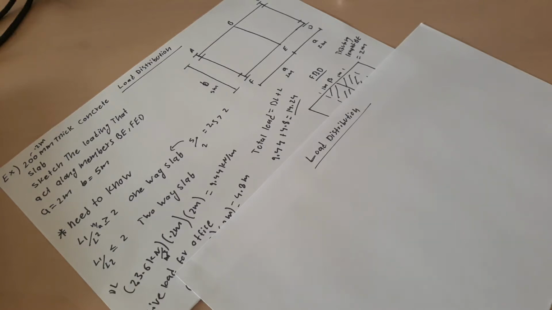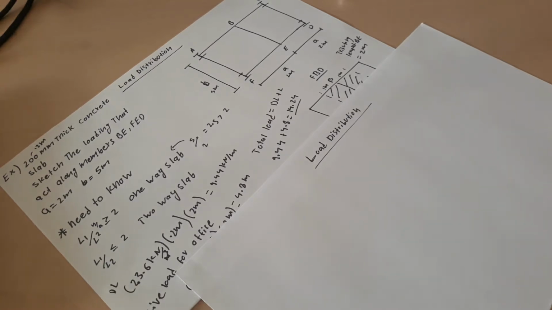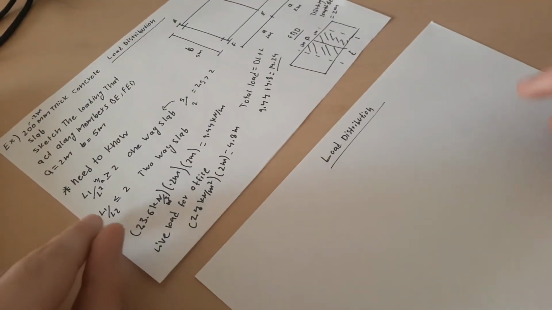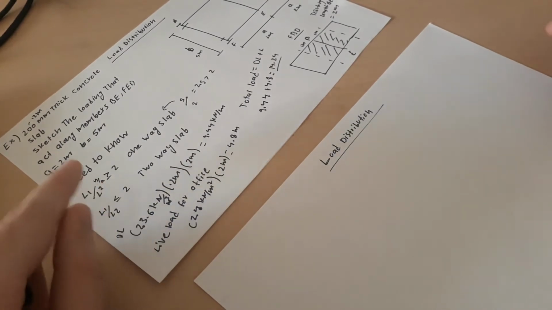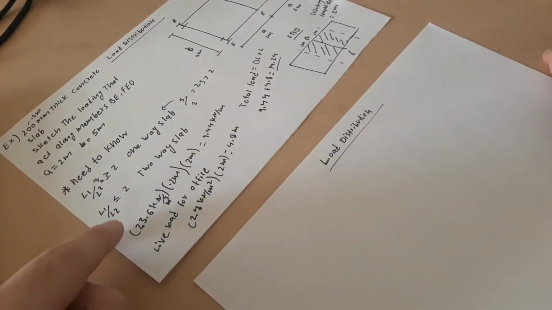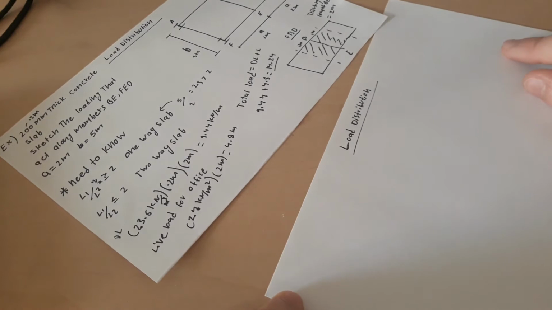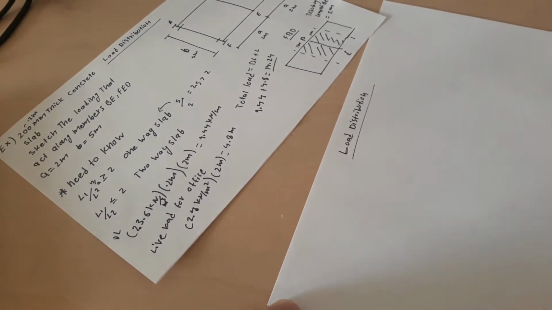Sketch the loading that acts along the members BE and FED. A is equal to 2 meters and B is equal to 5 meters. So we said in the last video that if B over A is greater than or equal to 2, it's a one-way slab, and if B over A is less than or equal to 2, it's a two-way slab. So in this question, everything is the same except that B and A change.